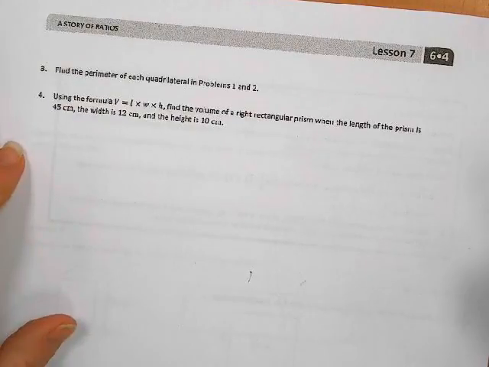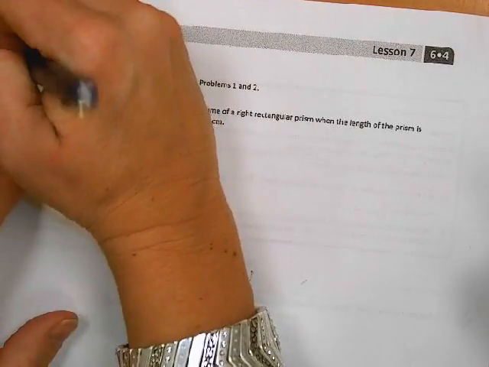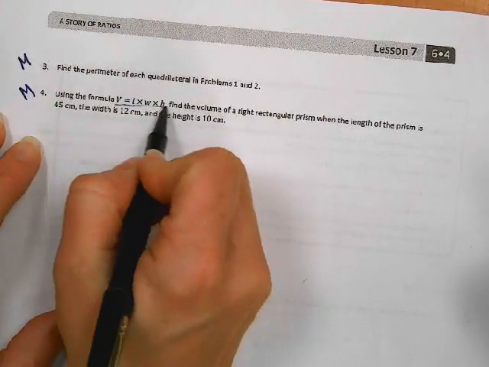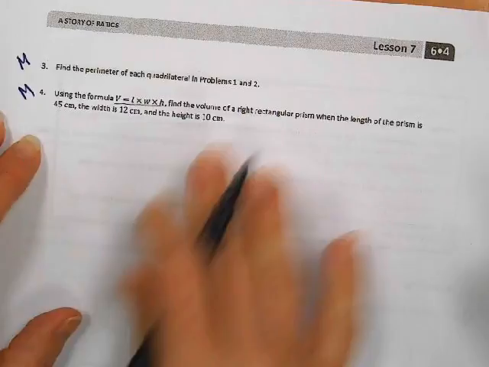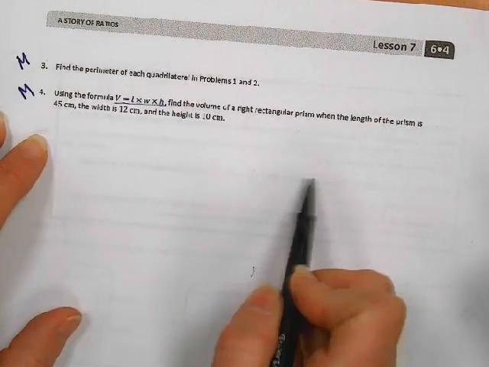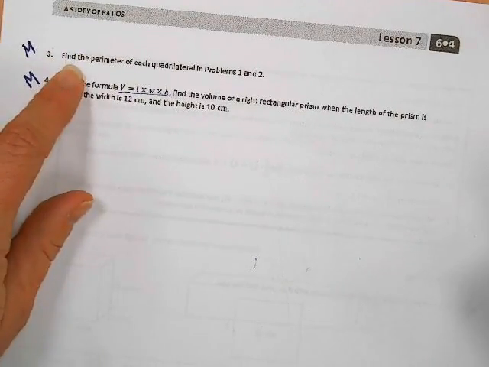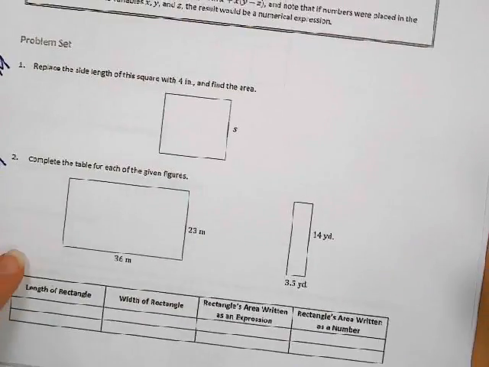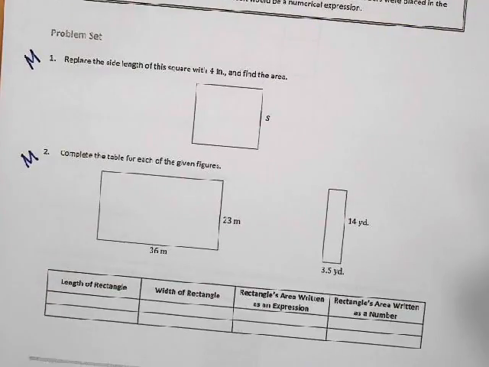On the back of the problem set, number 3 is also a must, and number 4. So notice number 4 asks you to find the volume of the prism. It doesn't show it drawn, it just gives you the length, width, and height, and then you use your formula. 3 asks for perimeters. Remember we talked about that. Number 1 asks for area, and number 2 asks for area. So again, on the problem set, you're doing all 4 problems and then turning it into the inbox. Make sure you show me your work to get the problem set.